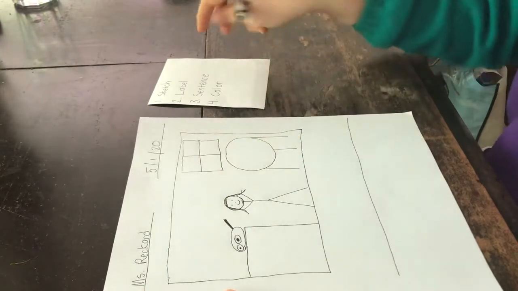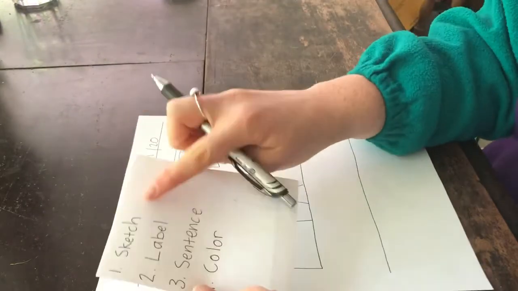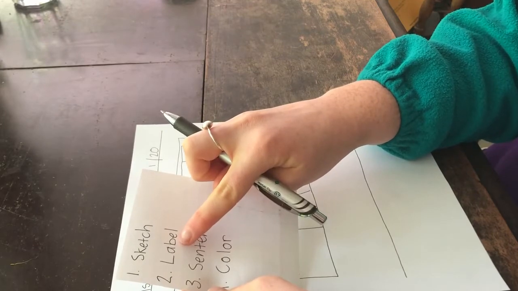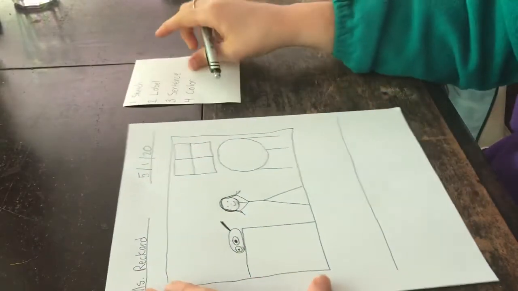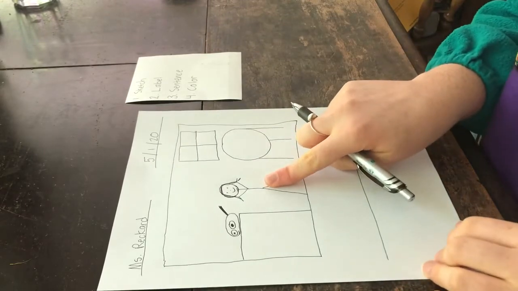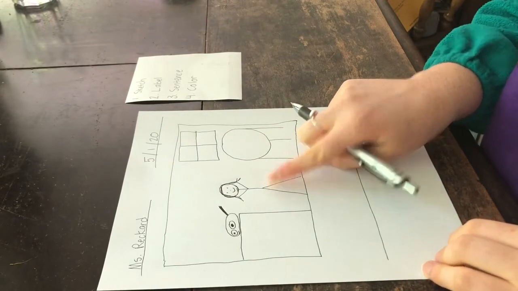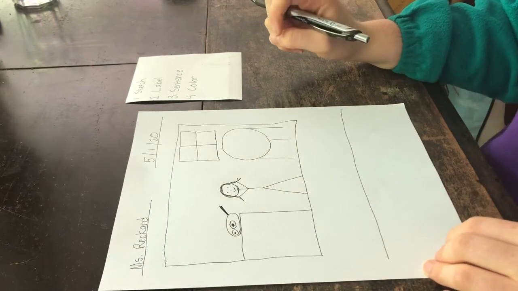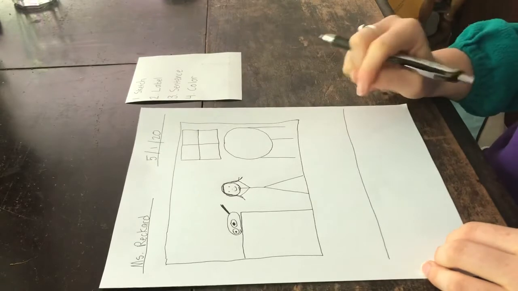Okay, so once you have your sketch, that's number 1, the next thing we're gonna go to is labeling. Okay, so I have my setting, which is the kitchen. You can see me in the kitchen. My character is myself because I'm making eggs. Now, the next thing I'm gonna do is I'm going to make labels. So labels, remember, are words that tell us what we drew.